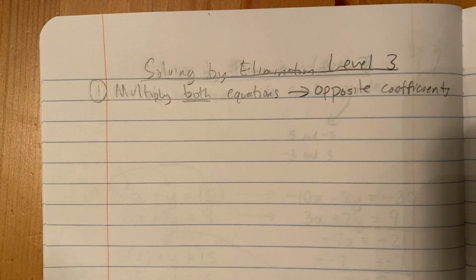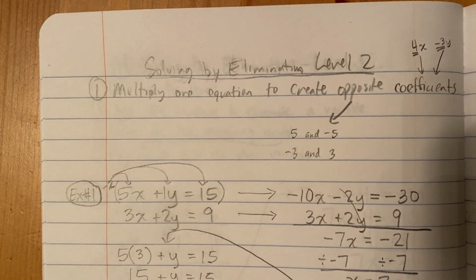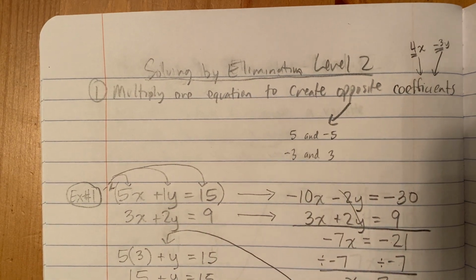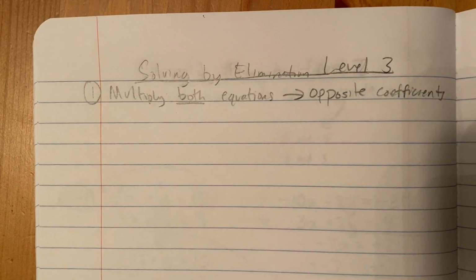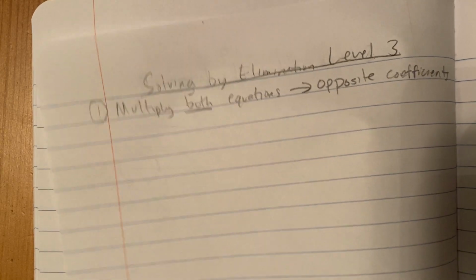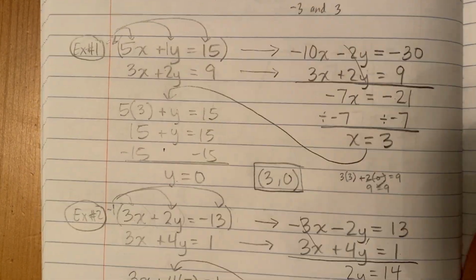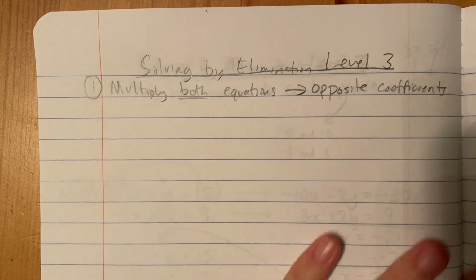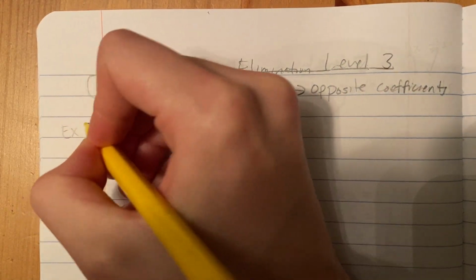Okay, so just a reminder, opposite coefficients are numbers like this: 5 and negative 5, 3 and negative 3, negative 10 and 10, right? Now, some people find level 3 easier than level 2 because you can kind of do the same thing each time. Like in level 2, we really had to think about what would be best, and I had some choices, so that was a little tricky. Level 3, some people find a little bit easier. So stick with me. Let's do a couple examples.